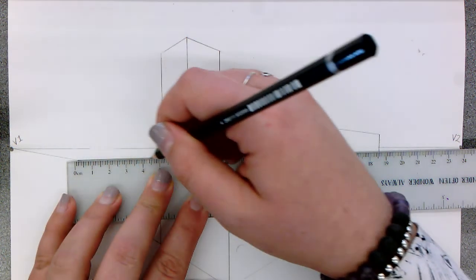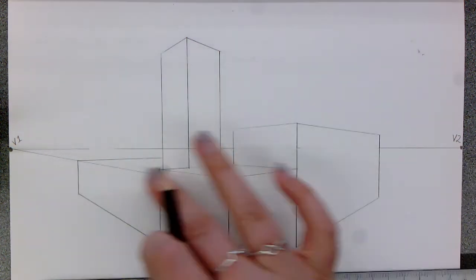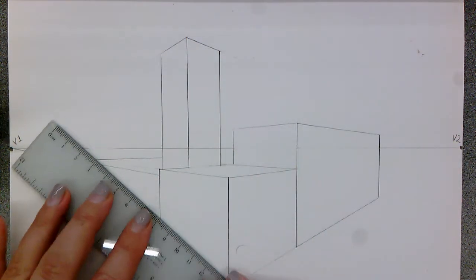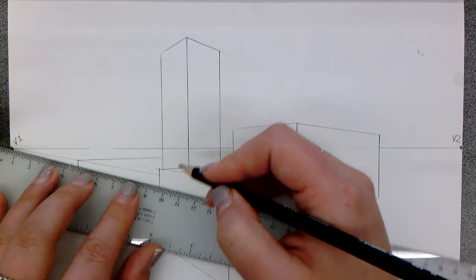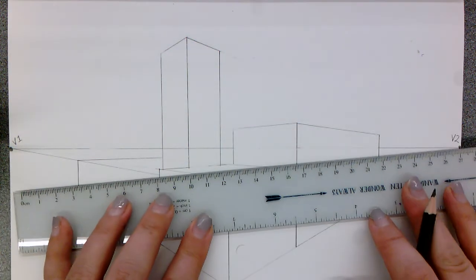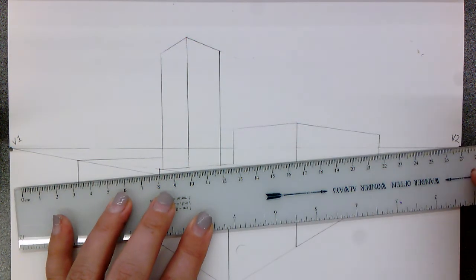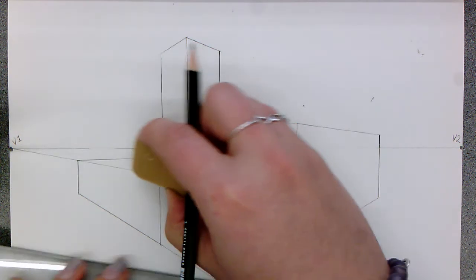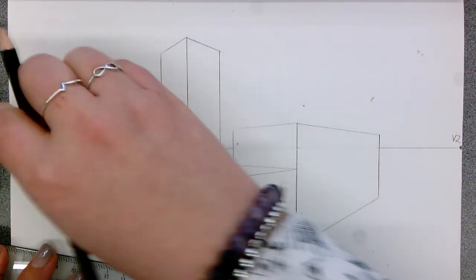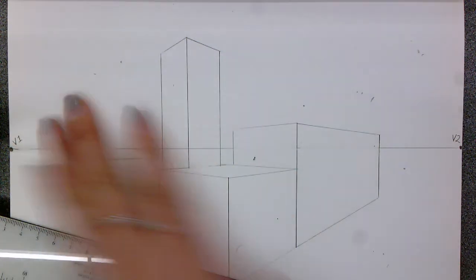So I can see the top, because I do see the top of that building. And this line here will also line up. But because we can't see it behind this building, I'm not going to draw that line. So I'm just going to erase the vanishing points I don't need.